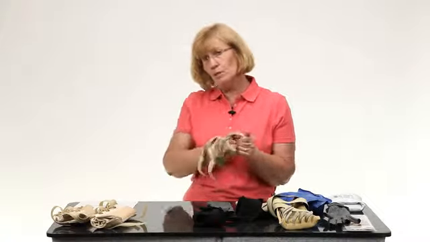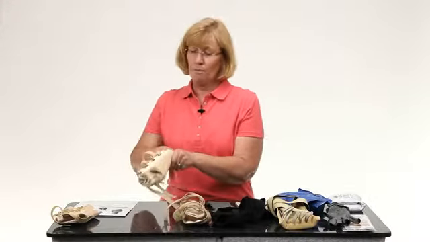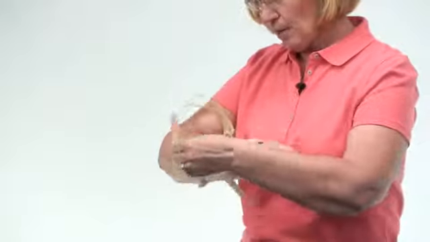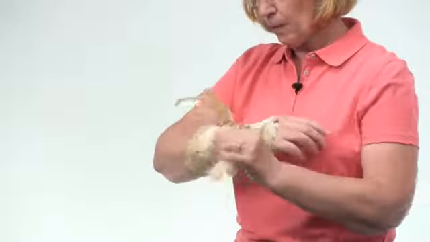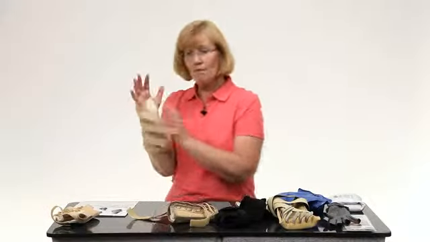If the person needs a little bit more support, we do have the Norco D-Ring Orthosis. This one, similar. It's very soft material. It's very comfortable. What I'm going to do now is pull the Velcro around to give myself some nice light support. Soft, comfortable, allows finger and thumb motion.